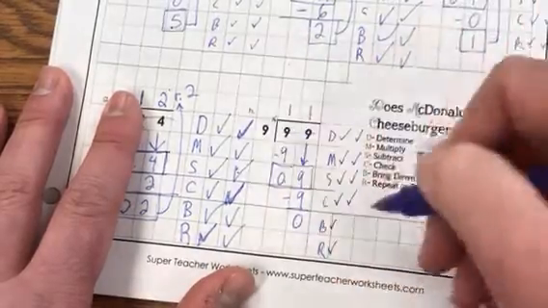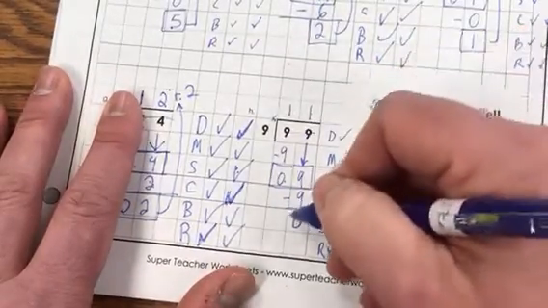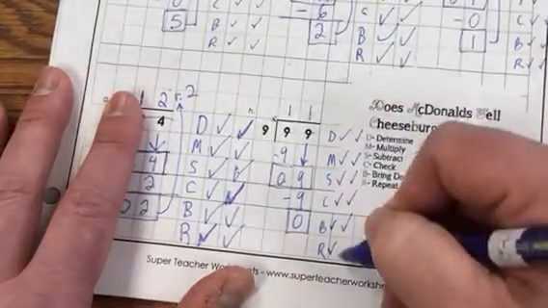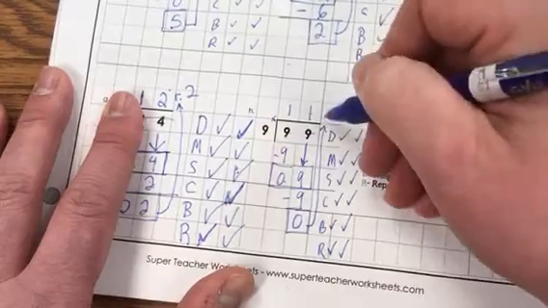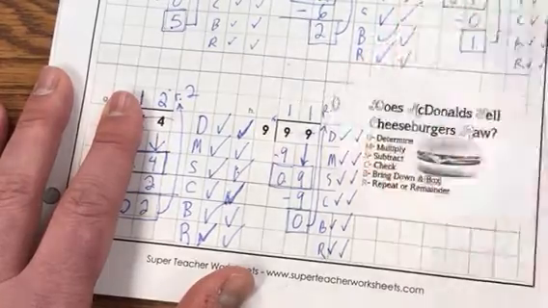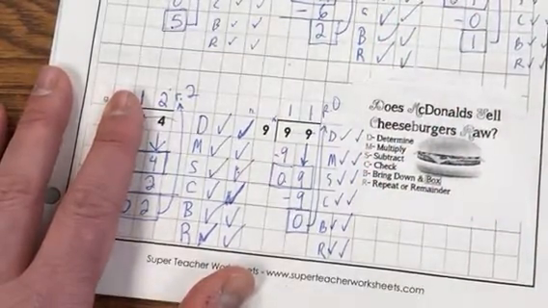Check. The king is happy. Bring down. There's nothing to bring down, but we will box our remainder. And we know this is a remainder because there's no more spots left in the quotient, so we have a remainder of 0. And that is your long division homework.